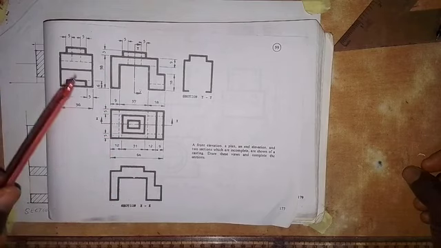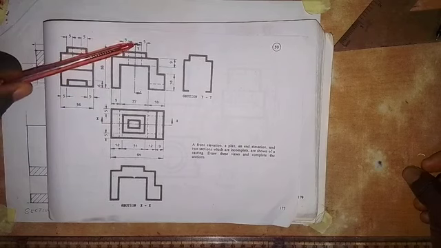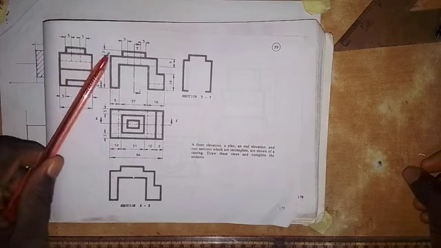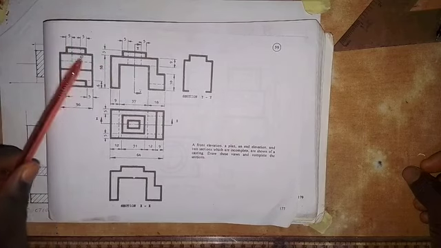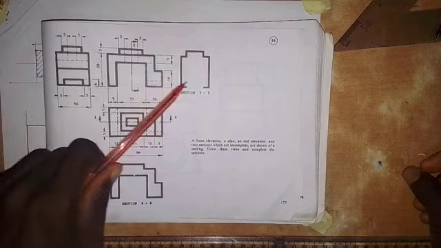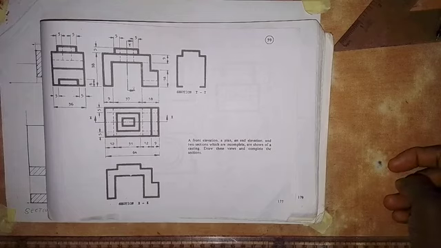Then we also have section YY. So this is the cutting plane YY here. We cut off this part, so what we are going to do is to draw the end elevation, and then the part of it is given to us here that we are to draw. So let's start and see how this can be done.